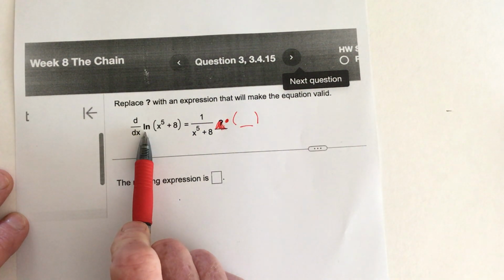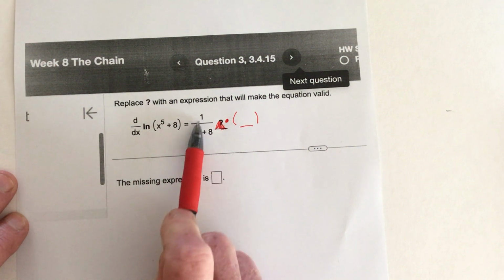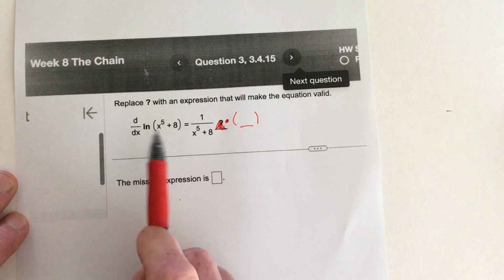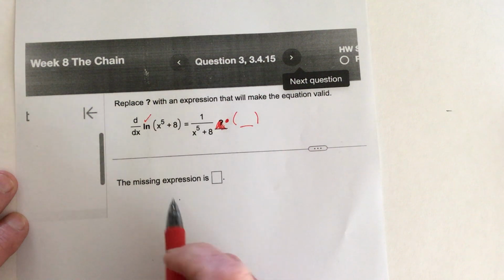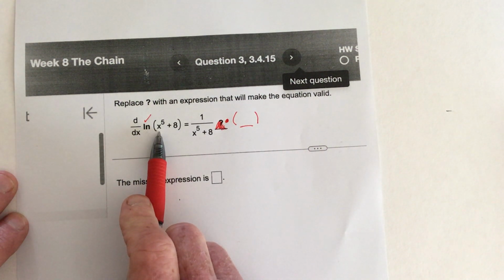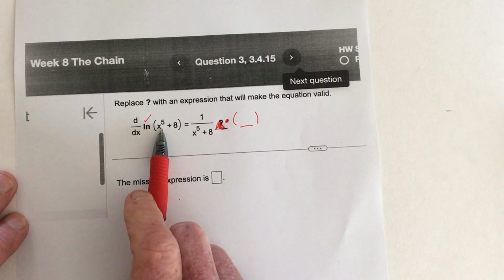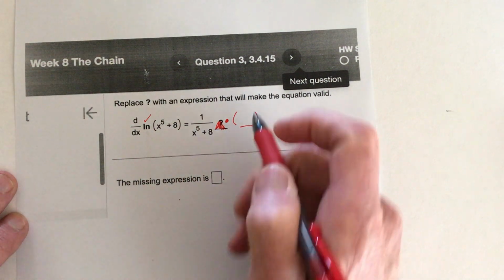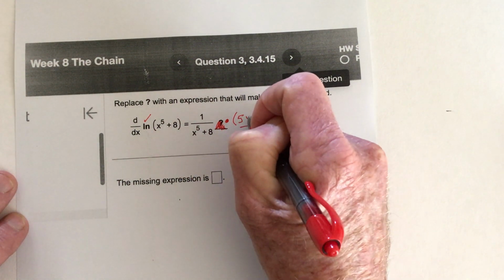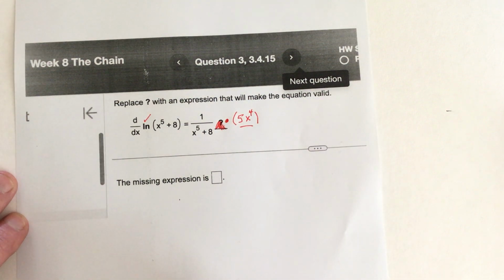So the derivative of natural log is 1 divided by whatever's in the parentheses. So they did the derivative of the natural log, and then take the derivative of the inside. So when you do the power rule right here, the 5 goes in front, subtract 1 from the exponent, and that one's finished.